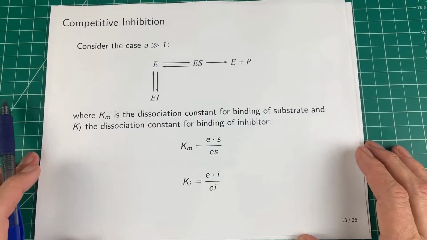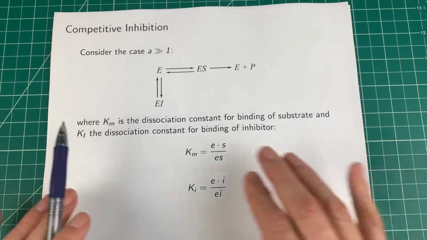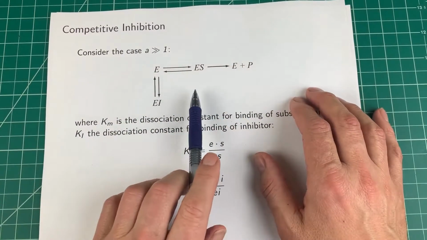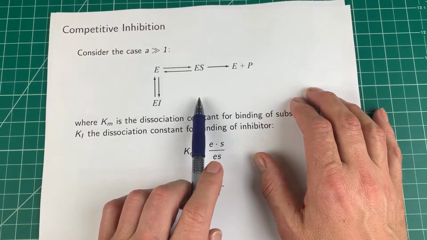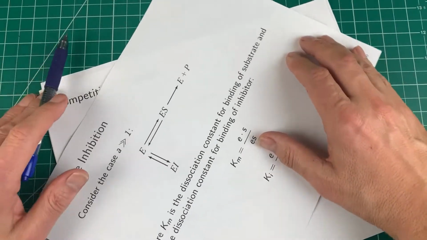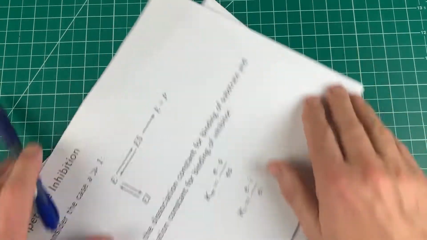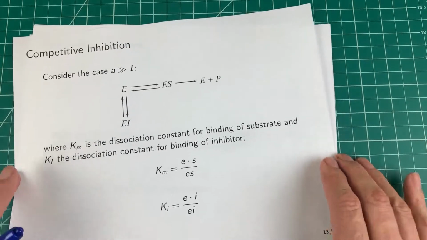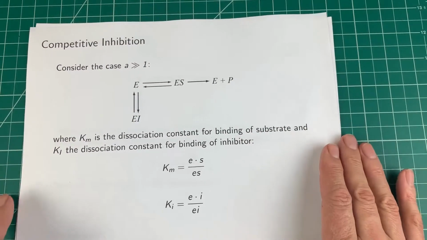All right, so let's look at this competitive inhibition model. Right, so this is the case here. All right, the enzyme substrate inhibitor complex is gone. We're just left with this shape. Right, it's sort of an upside down L. Okay, and this is the case when the factor A is much greater than 1.